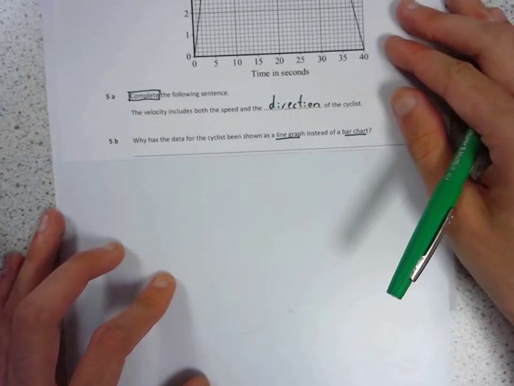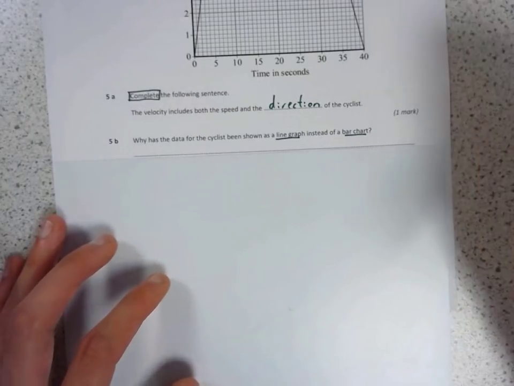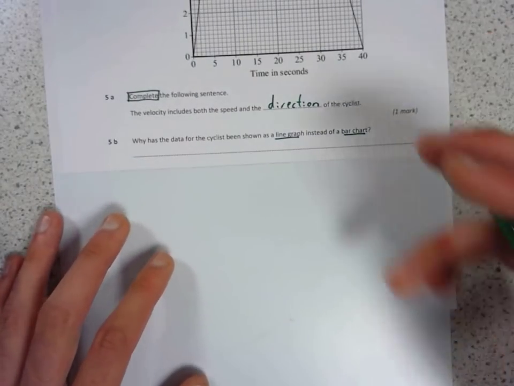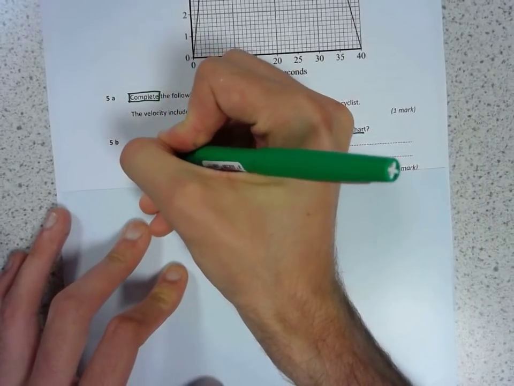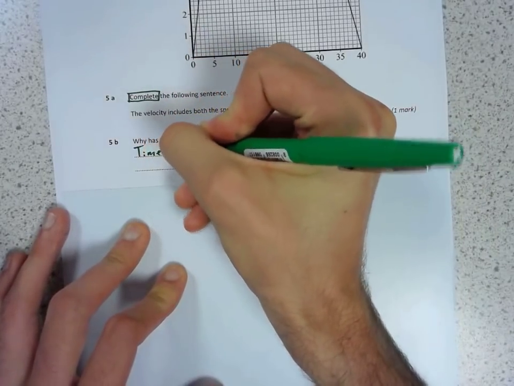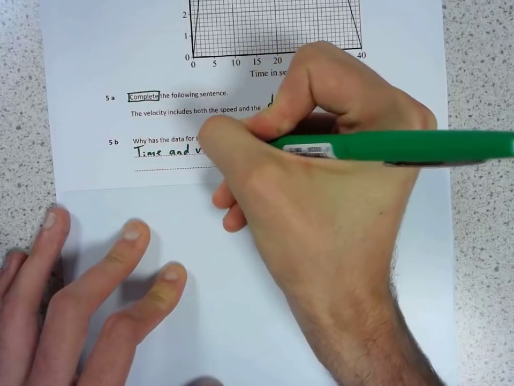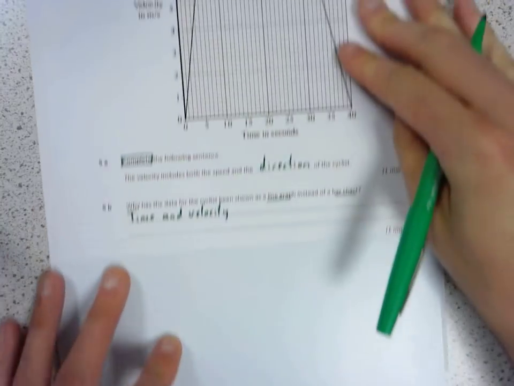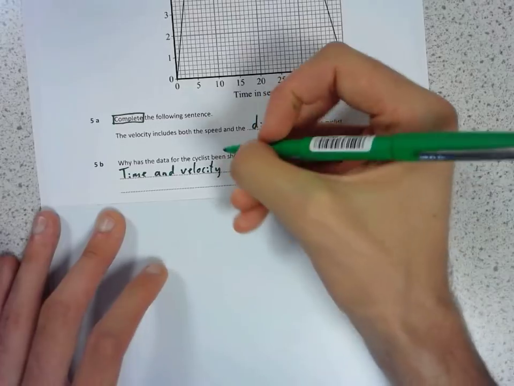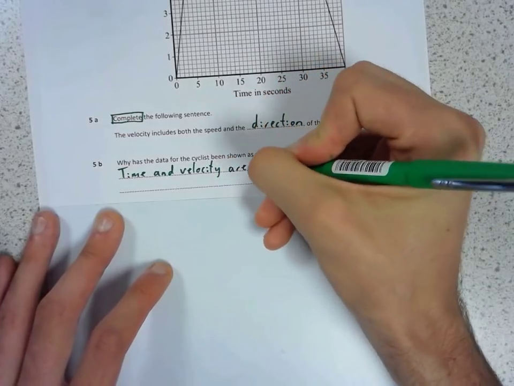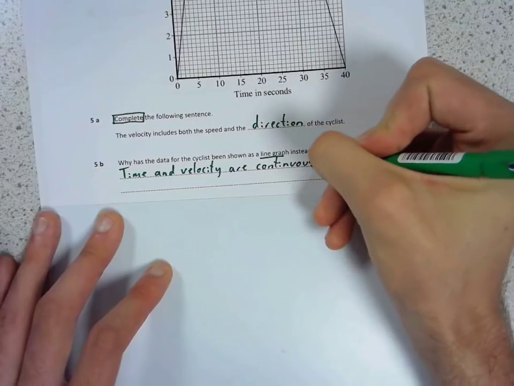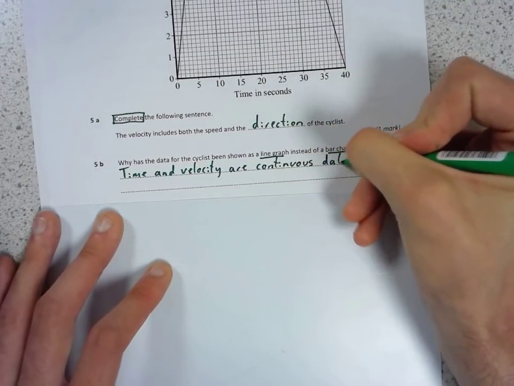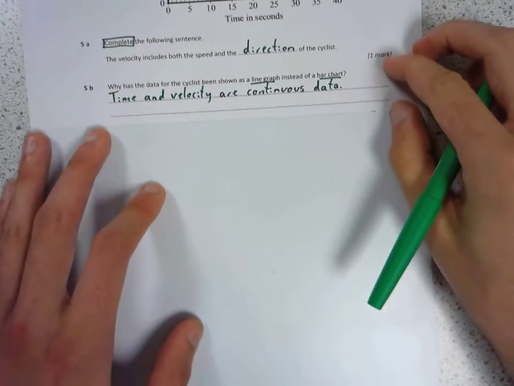Why has the data for the cyclist been shown as a line graph instead of a bar chart? The reason for this is that both time and velocity, both variables on my graph, are what we call continuous data. So we have two types of data, continuous data.